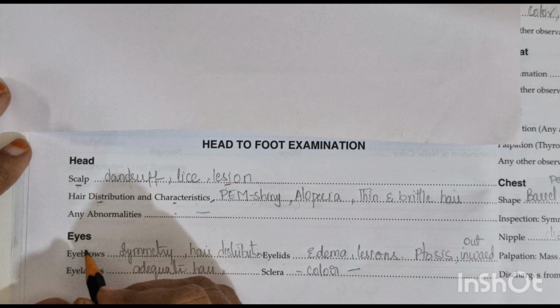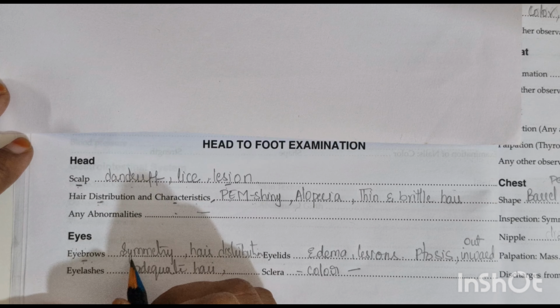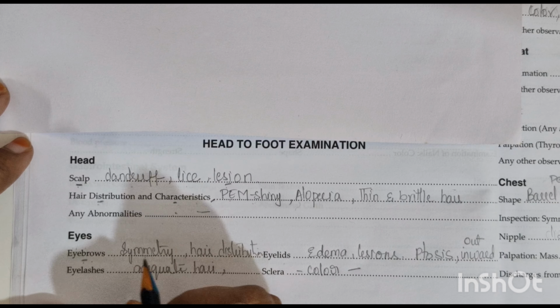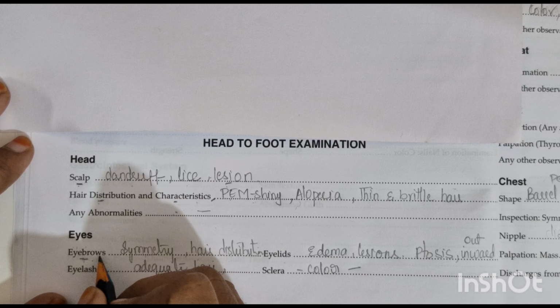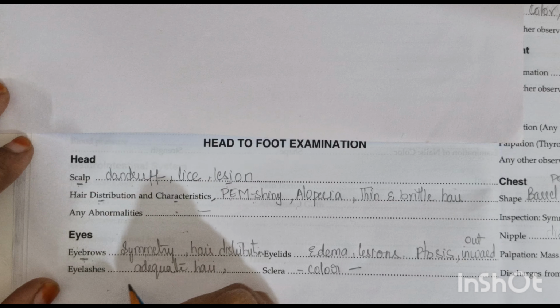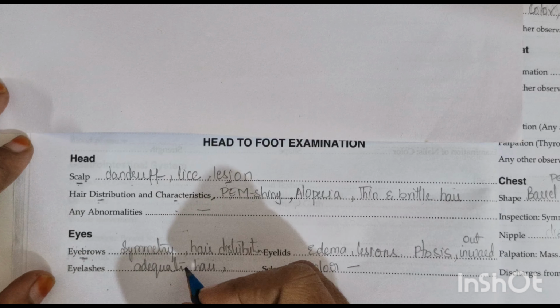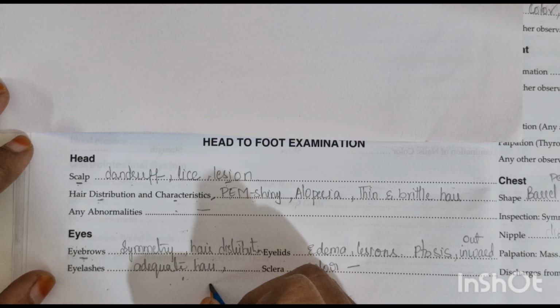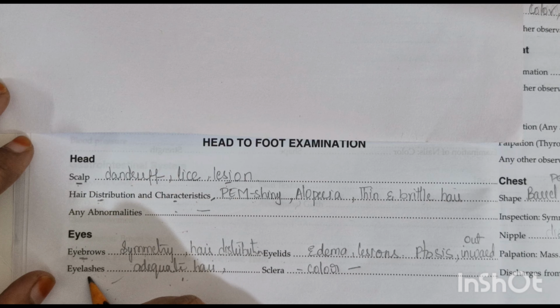Okay, and the next is eyes. In the eyes, first see the eyebrows: whether both are symmetrical in size and shape, whether the hair is distributed equally or not, and whether they are in the same line. Then eyelashes: whether the hair is adequately present, whether they are short or small, and whether the eyelashes are directed inward to the eye or outward. All that you have to see in the eyelashes.